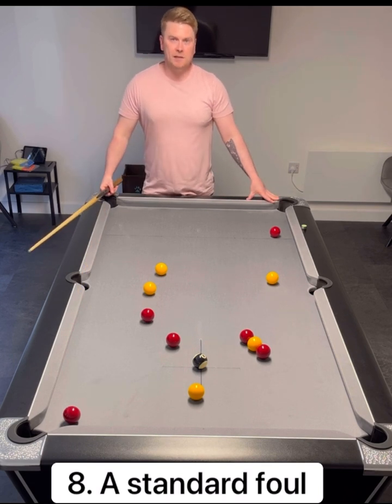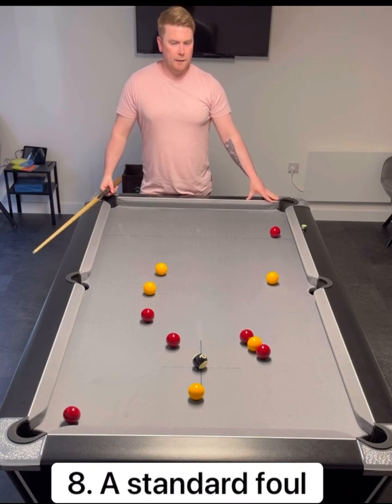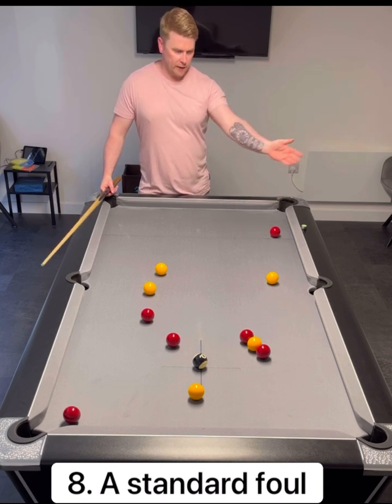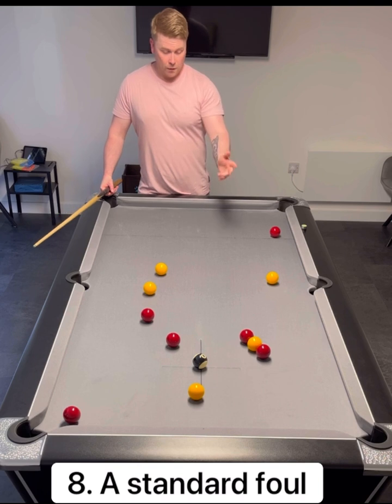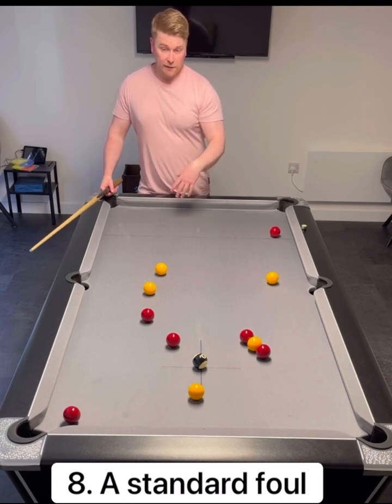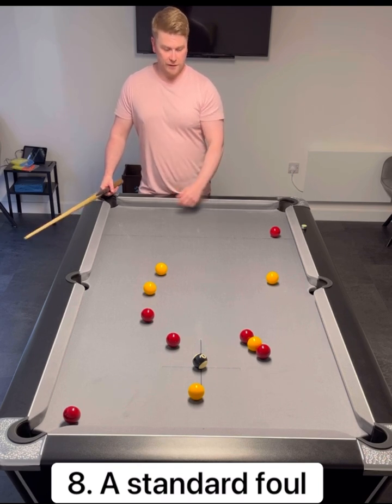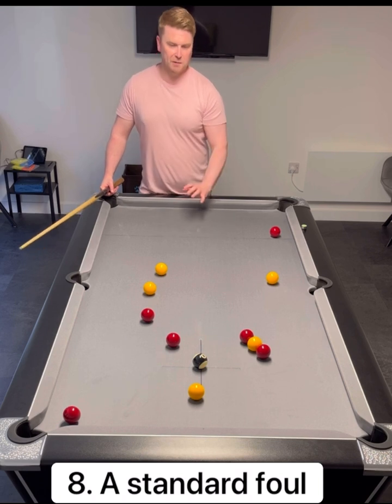Number 8, a standard foul. In both rule sets, potting the white, as I did there, is considered a standard foul. In Blackball Rules, when you commit a standard foul like that, your opponent would come to the table and they would have their two shots, one free shot and one visit. Their first shot must be played from behind the baulk line.